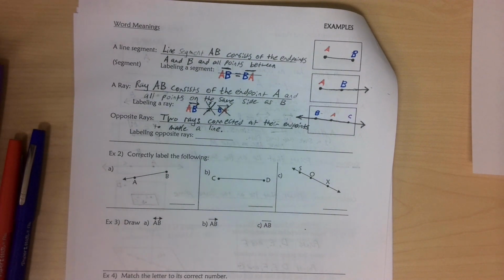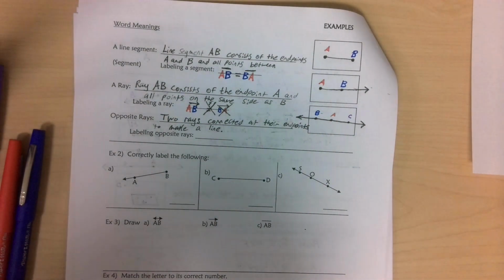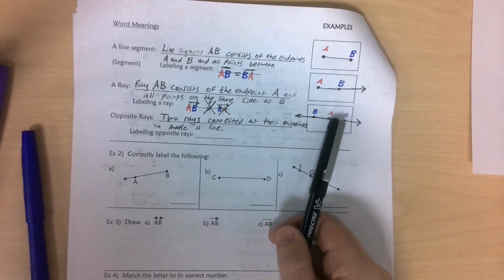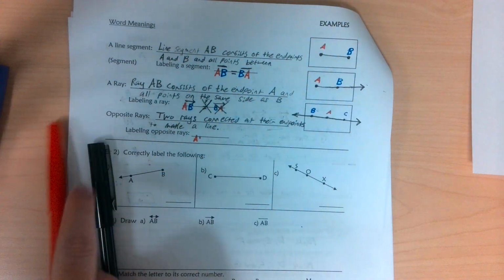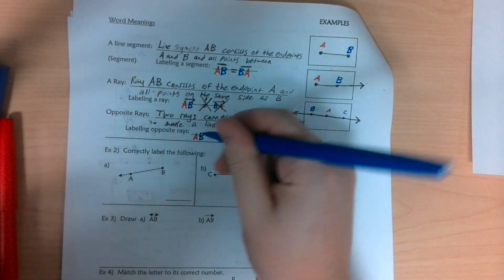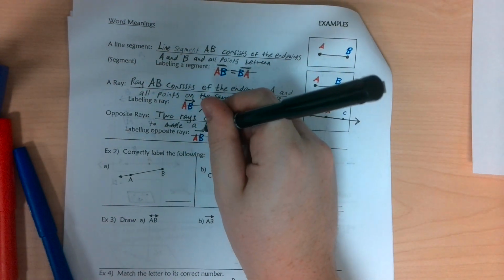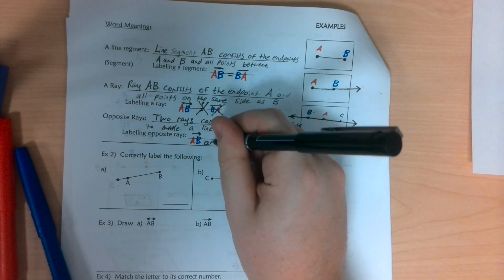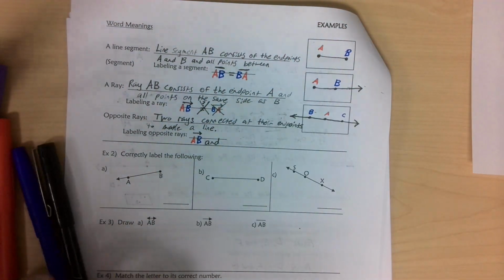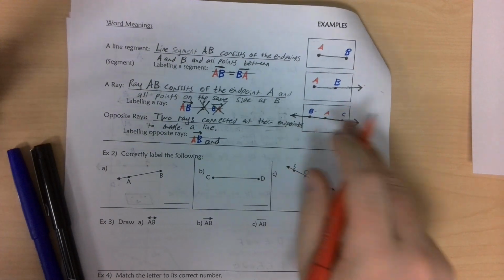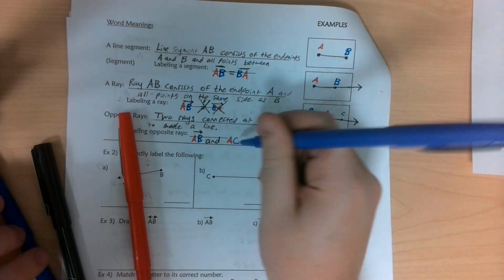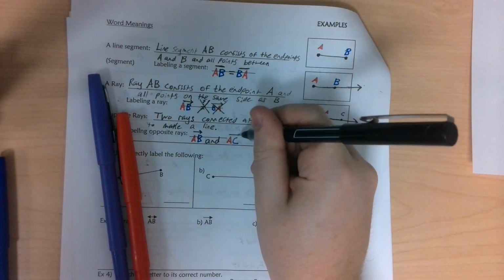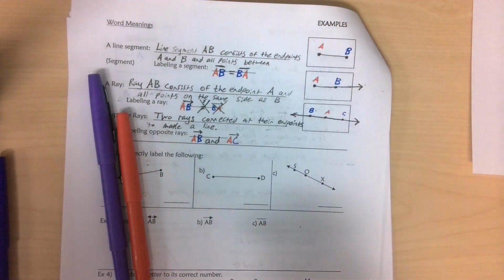Well, how do we label this? We label it as having two different rays. Like we said, we start at A and go through B. That's one of our two rays. So ray AB will be the first part of it. We then put the word AND in between and write out our second ray, which goes from A and through C. So it's ray AB and ray AC, like that.